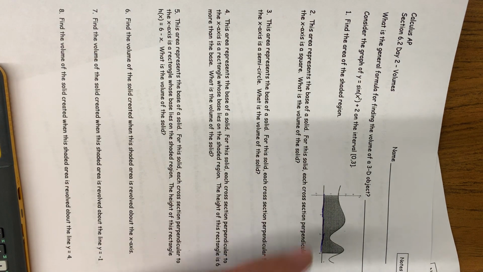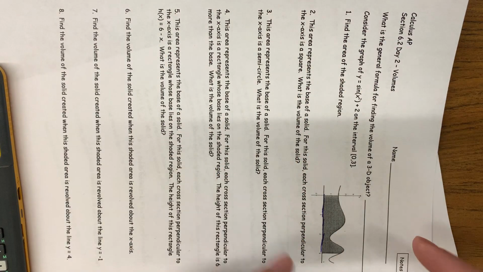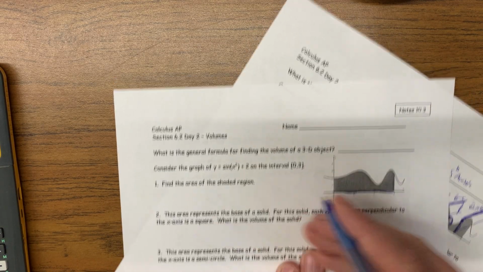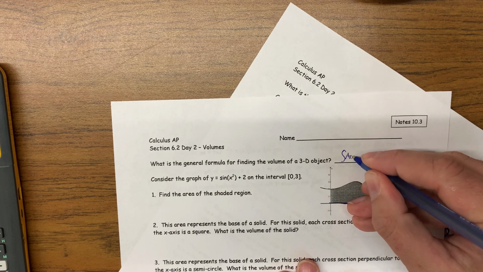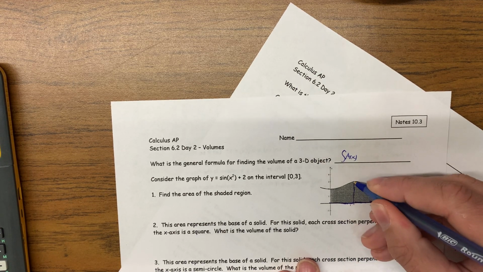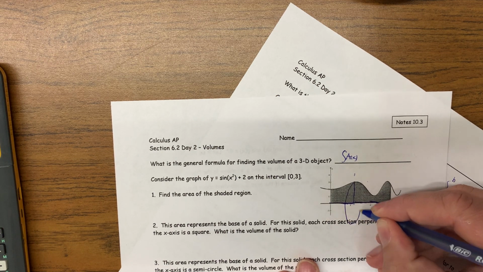And hopefully you can see it kind of looks like a vase, going up and around. And what's going to happen is, remember, our general formula is the integral of the area at each x. So as this revolves around, at each cross section, it's going to make a circle.